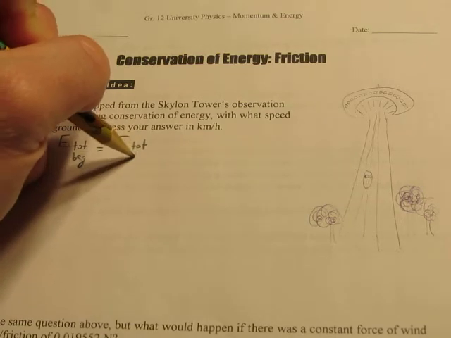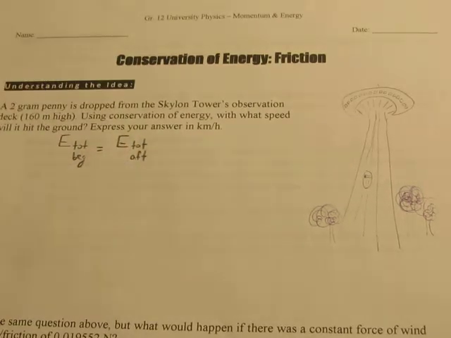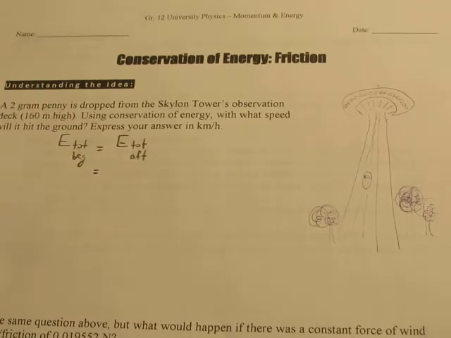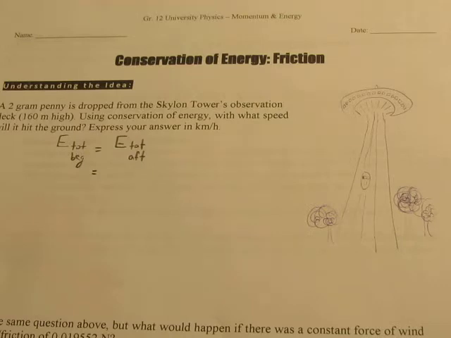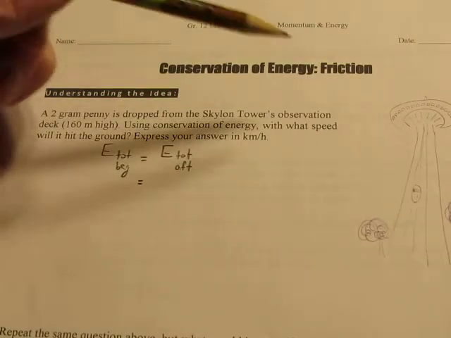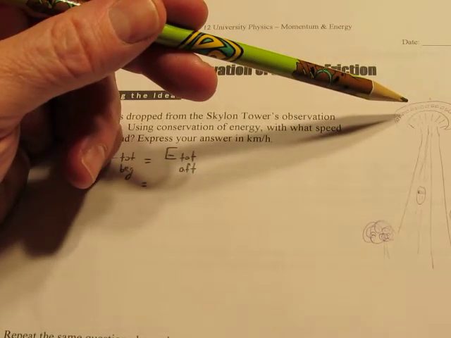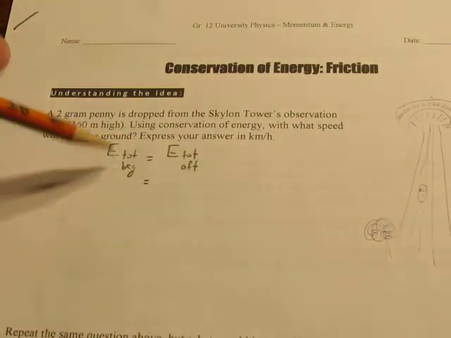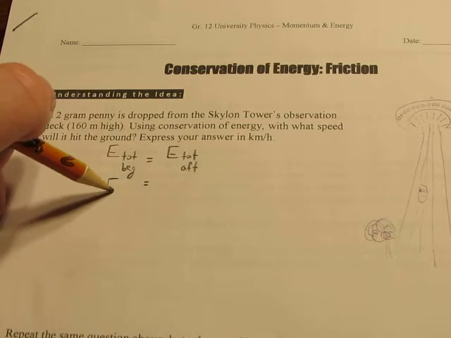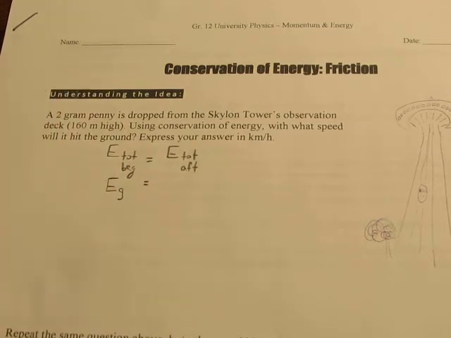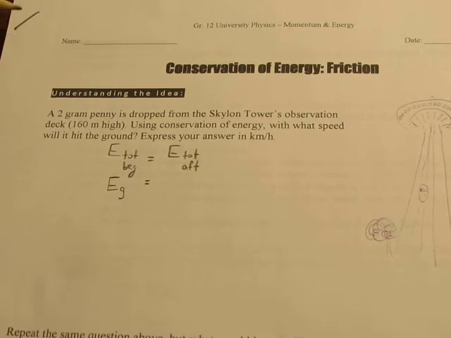And you probably stopped writing that formula over and over in grade 11 because you just thought it was kind of obvious. But I'd still like you to continue writing that formula. It's going to get more and more important now, actually. So if you started off at the top of the Skyline Tower, the total energy in the beginning would be all gravitational because it would be all height energy. There would be no speed in the beginning.